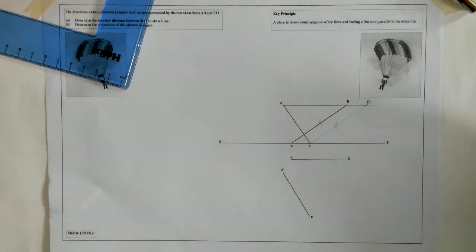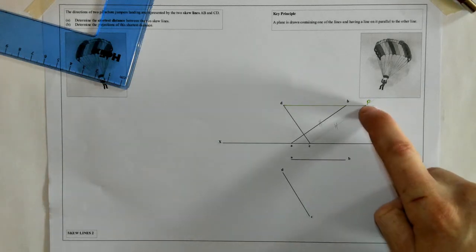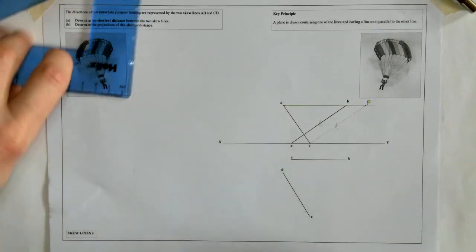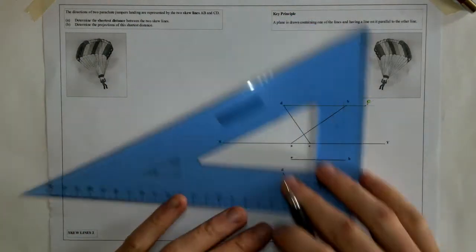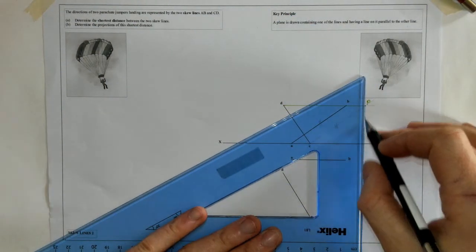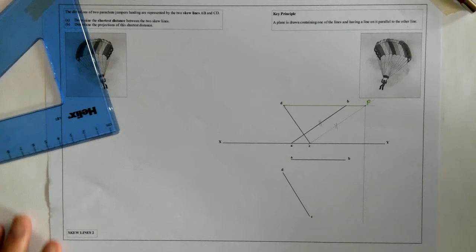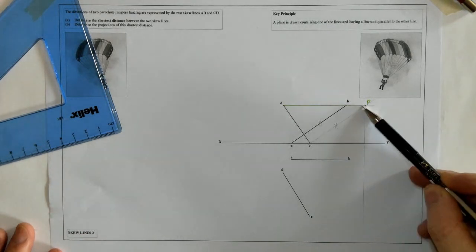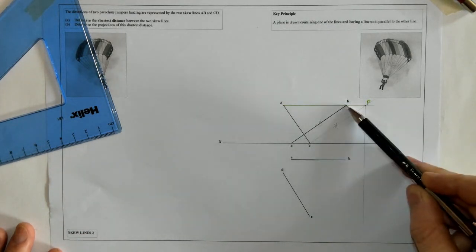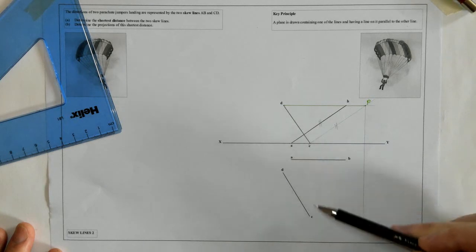That's my plane. I now need to draw that in the plan. To draw that in the plan, I need to find where point P is. So I'm going to drop down point P to the plan. The line CP is parallel to AB. Therefore, it has to be parallel to AB in the plan.